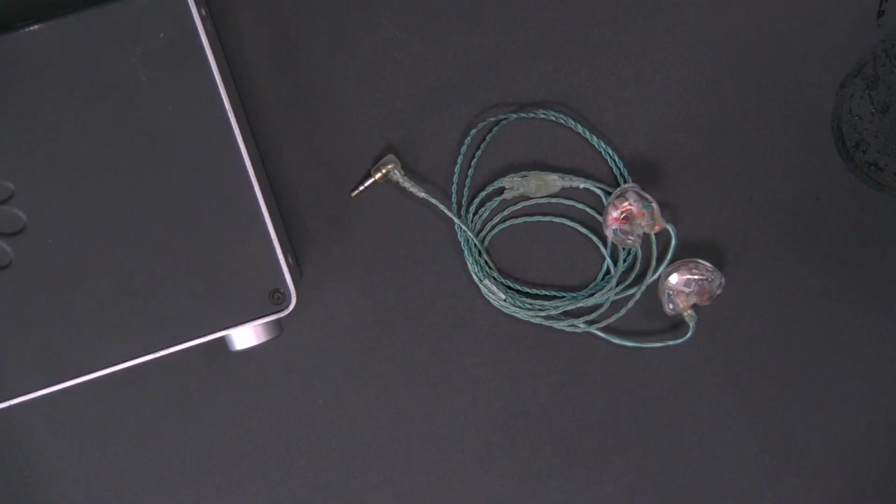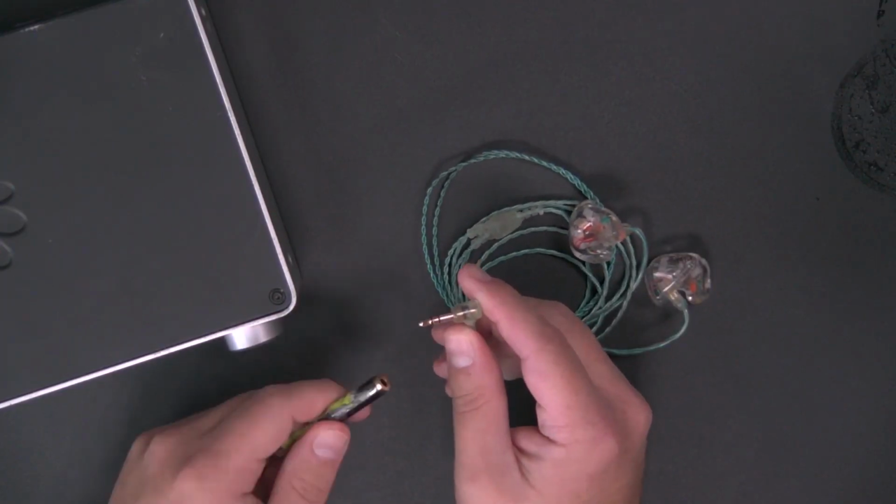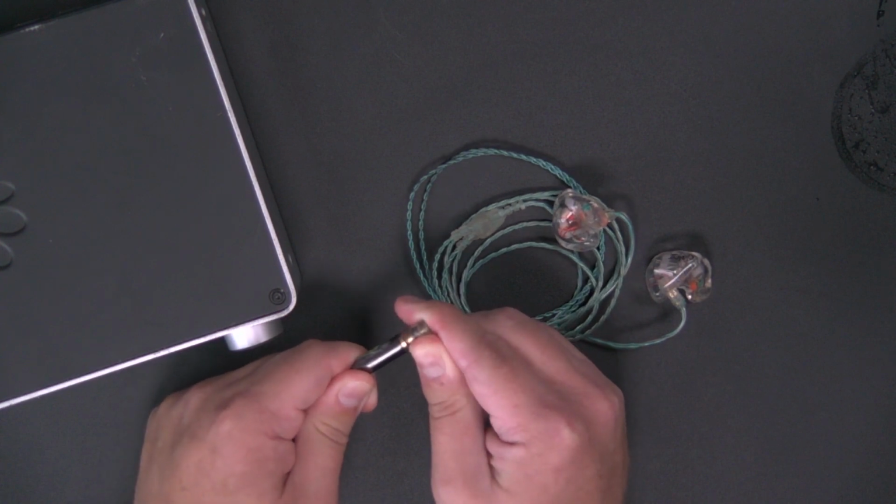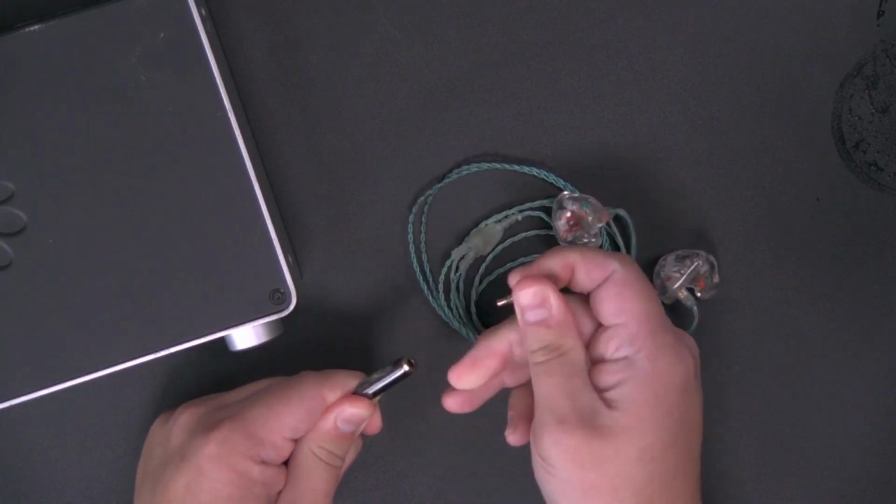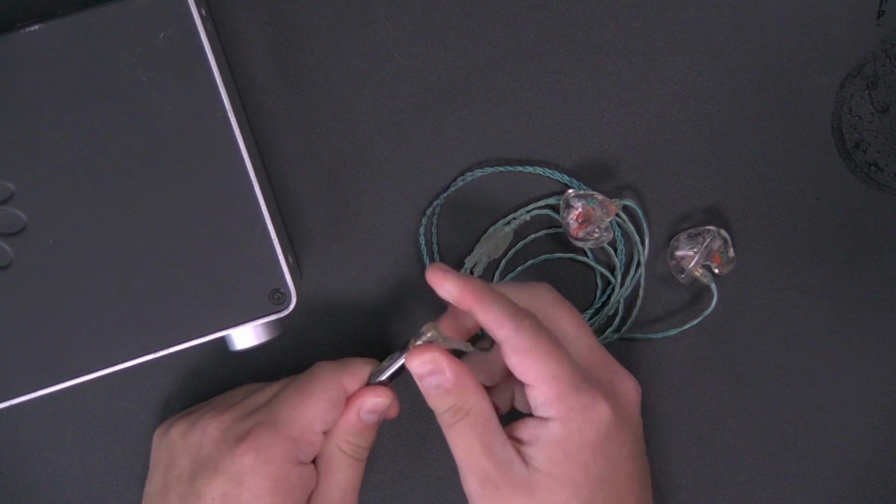So let's start at the top. Number one, check your connection. Make sure that your headphones are plugged into your headphone extension tightly. If they're already connected, unplug and replug back in. If they're connected to your interface, just double check your connection there.